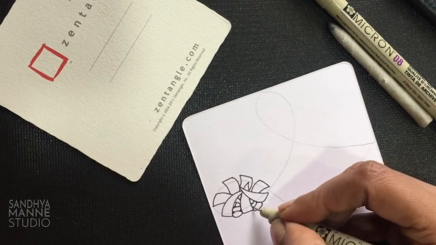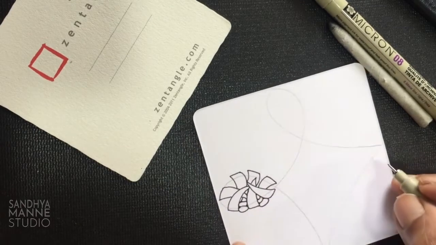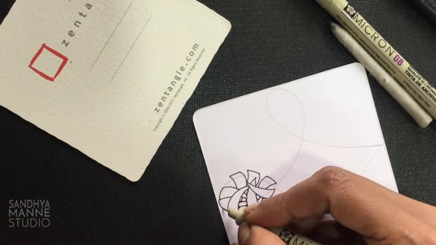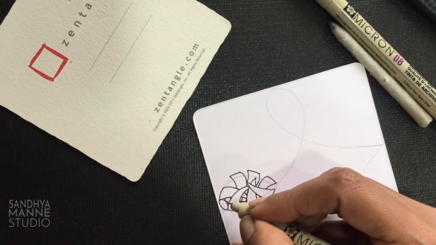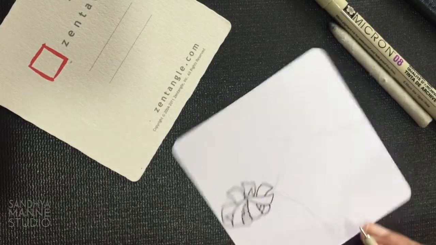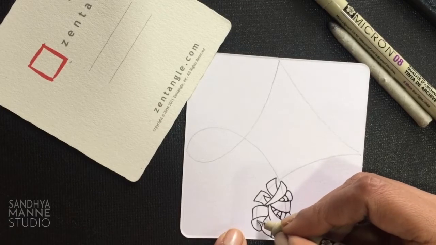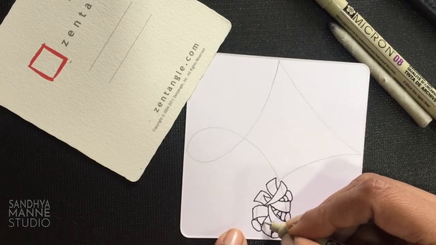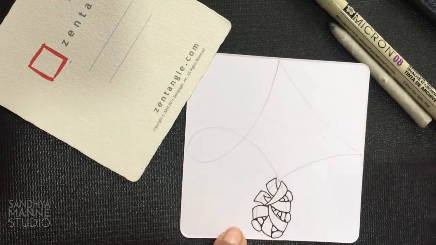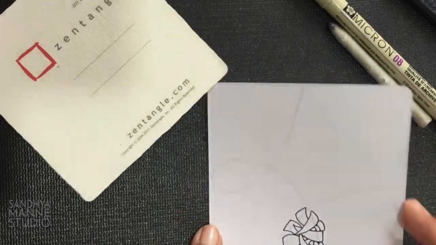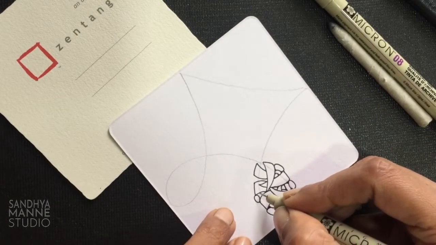So there are different variations that you can do, or you can just make a triangle-ish shape like that, and that's also fine. But I like making these fun round shapes, or rather ovalish shapes. Okay, so I'm going to go ahead and repeat this again.